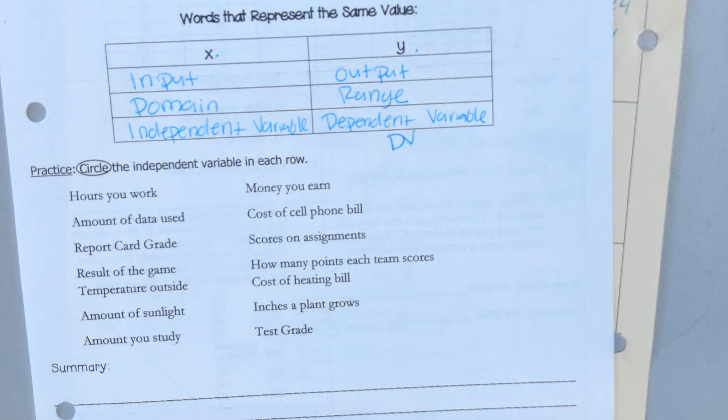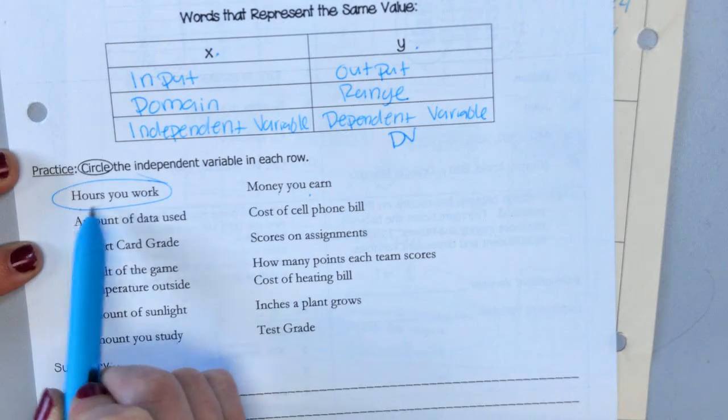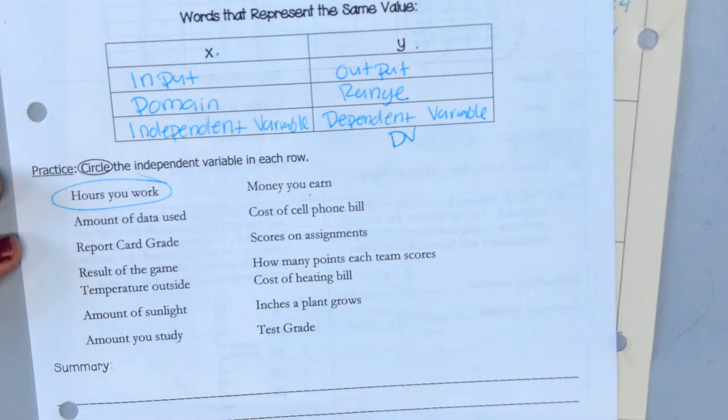Alright, if we have a situation where we're talking about how many hours we work versus how much money we earn, what is the independent variable? What do you have control over? Hours you work. The money you earn depends on how many hours you work.